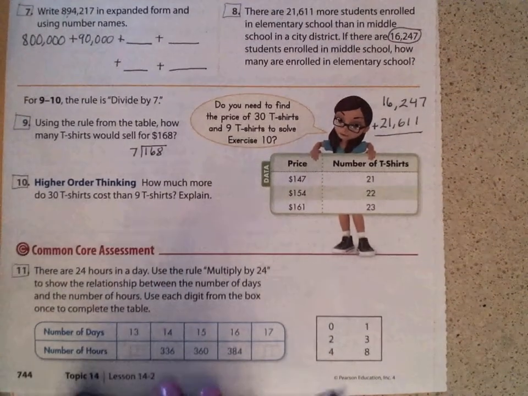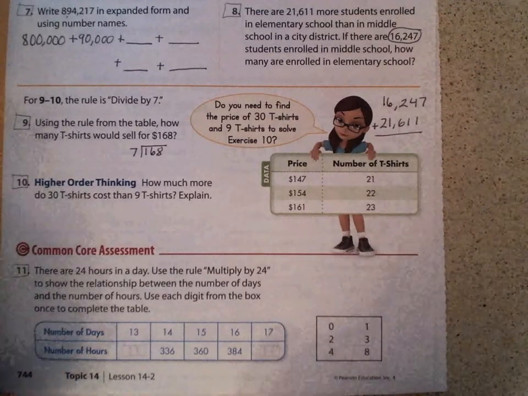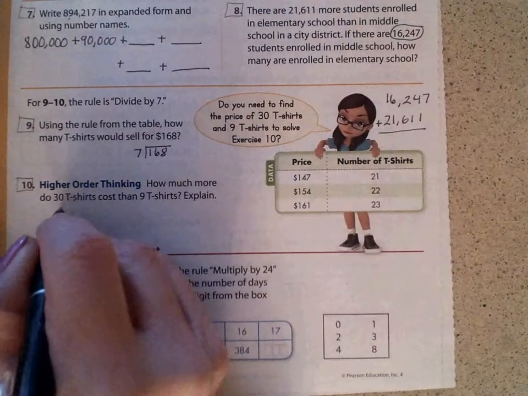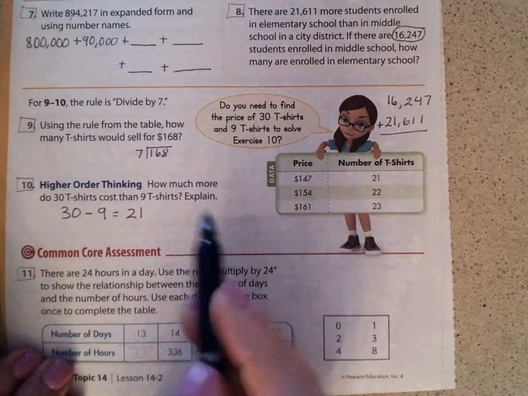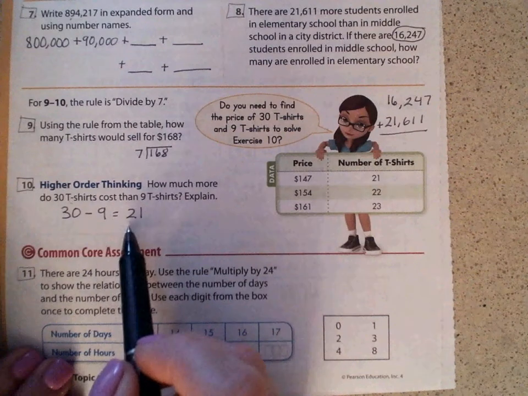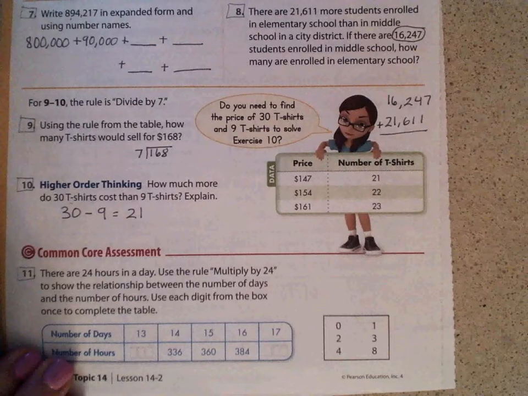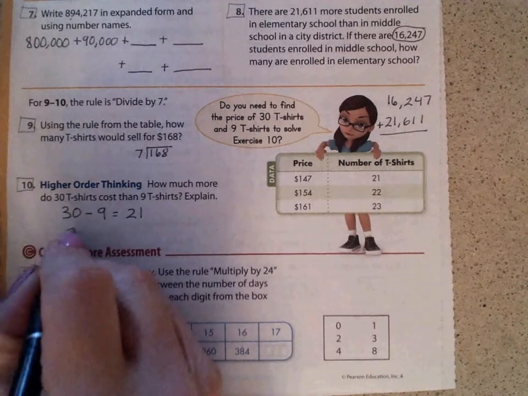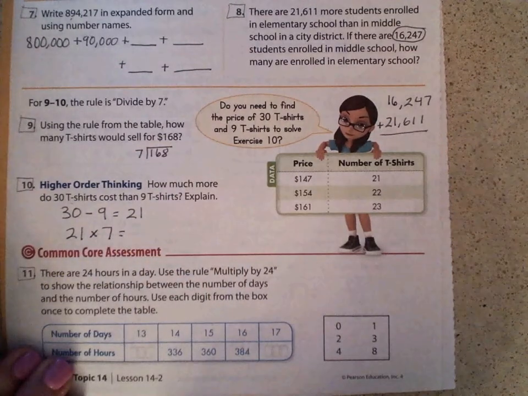And number 10, the higher order thinking. Let me get you started with that. It says, how much more do 30 t-shirts cost than 9 t-shirts? So first I'm going to find the difference between 30 and 9. So 30 minus 9 is 21. So they want to know how much more do 30 t-shirts cost than 9 t-shirts. So really I need to find the cost of 21 t-shirts. And I know that each t-shirt costs $7. So 21 times 7 will get you your answer.